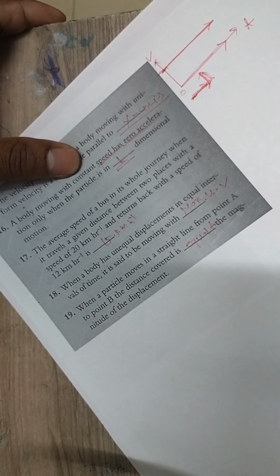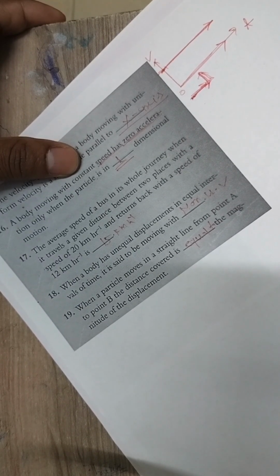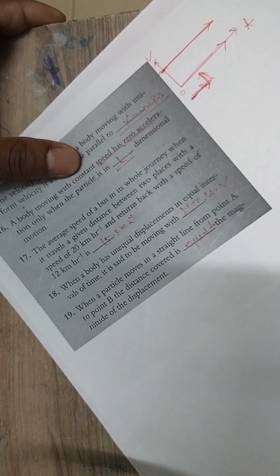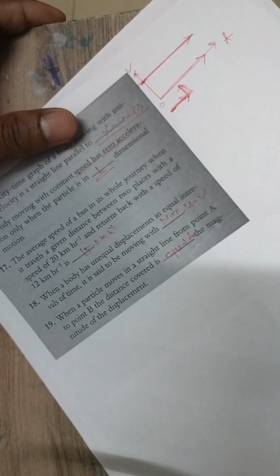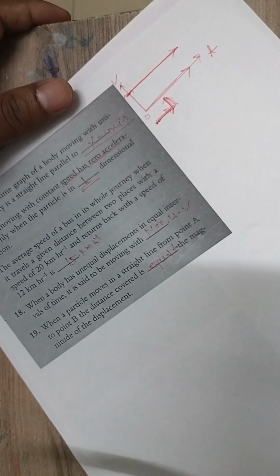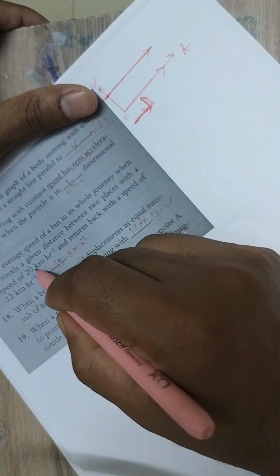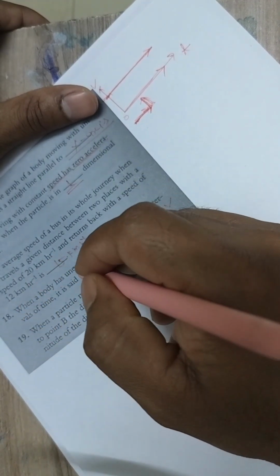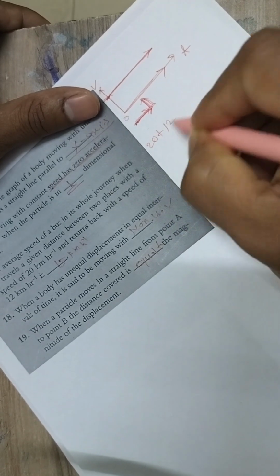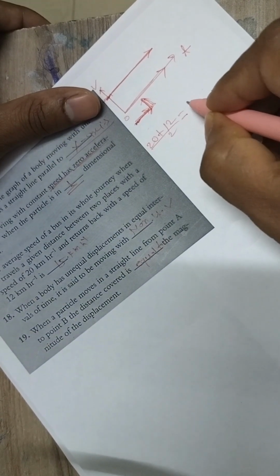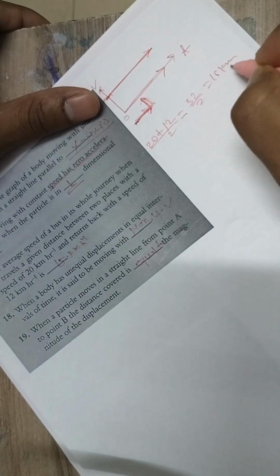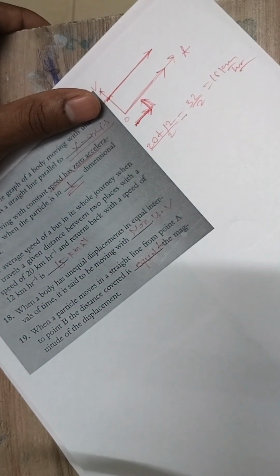Question number 17. The average speed of a bus in its whole journey when it travels a given distance between two places with a speed of 20 km per hour and returns back with a speed of 12 km per hour each. This is very nice question. Most of the students make mistake in that. What they are doing, 20 plus 12, 32, by 2. They will simply write 32 by 2, 16 kilometer per hour. That is a wrong answer.